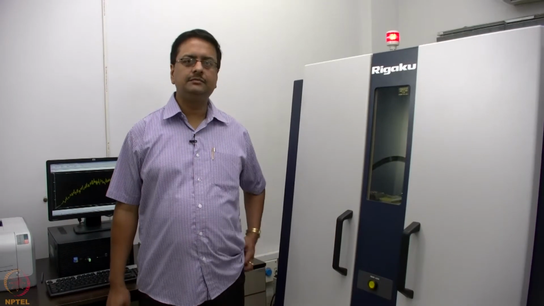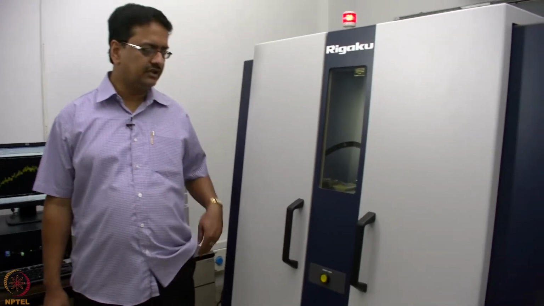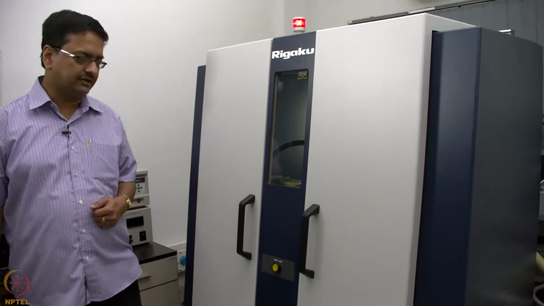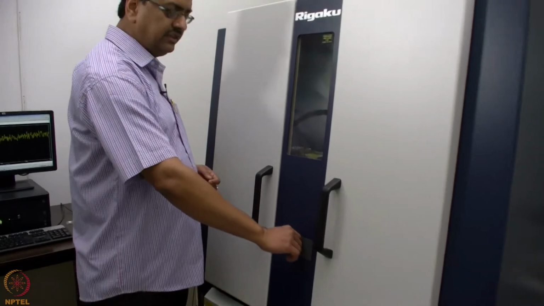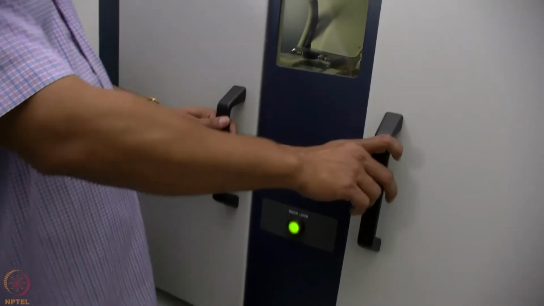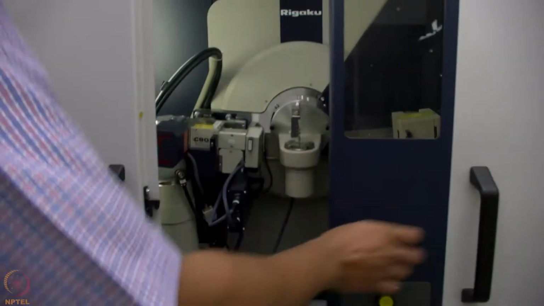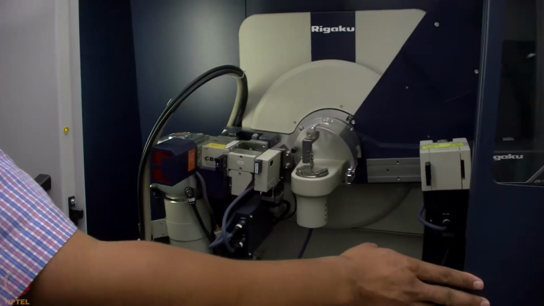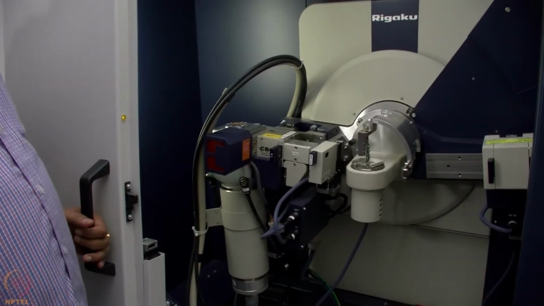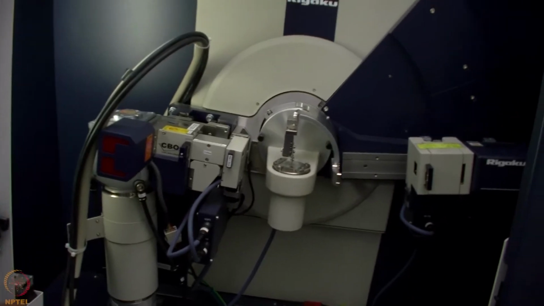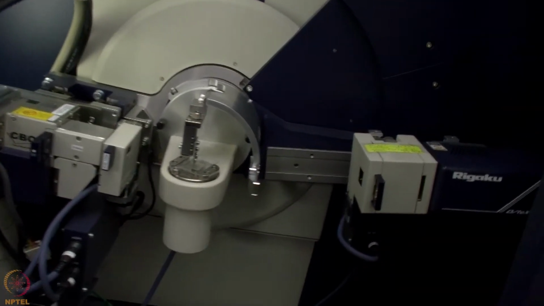This is the powder X-ray diffractometer which we use to record the powder diffractograms. When we try to open the door, we press the button and then open the door. What we have here is the equipment with the X-ray tube, detector and the sample stage.